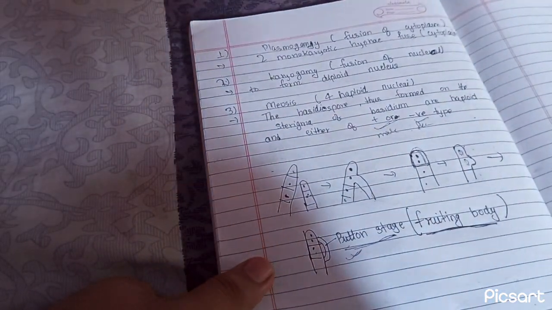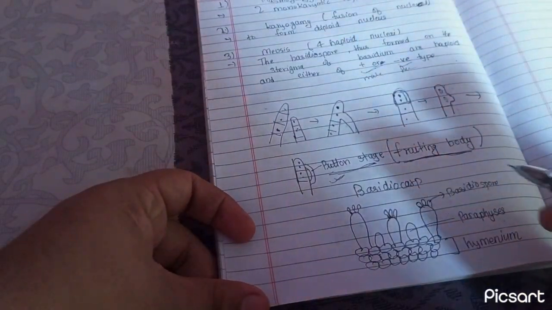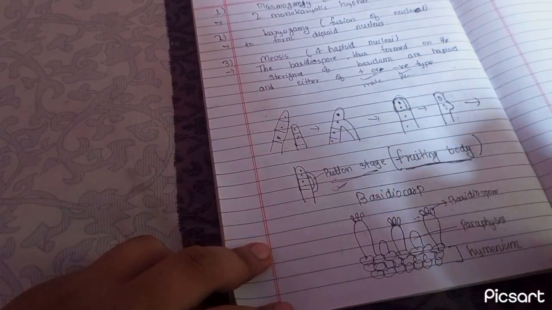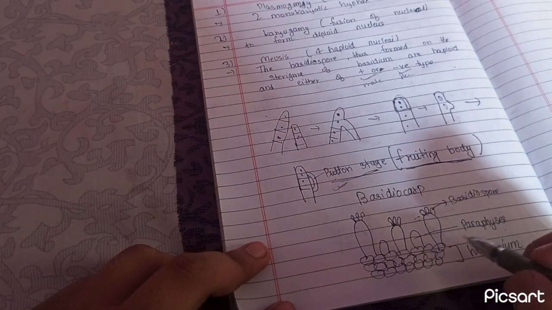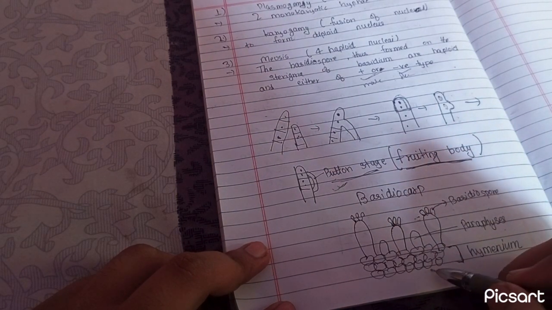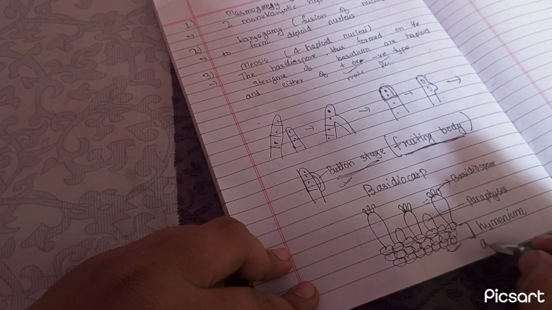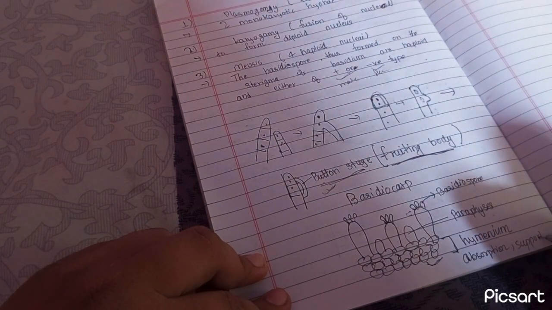Now let's study about basidiocarp. So this is the basidiocarp. In basidiocarp we can see the hymenium layer. This is a mass of cells compactly arranged, and this helps in absorption of minerals, and it also helps in supporting.